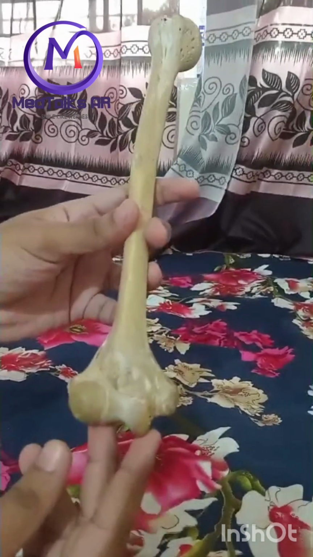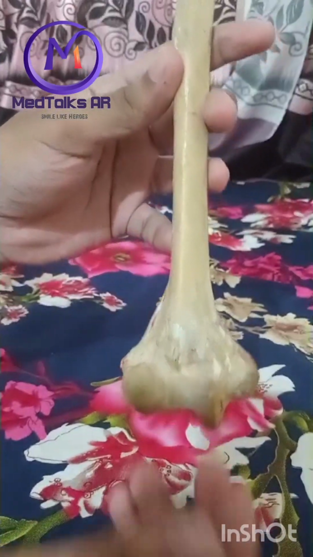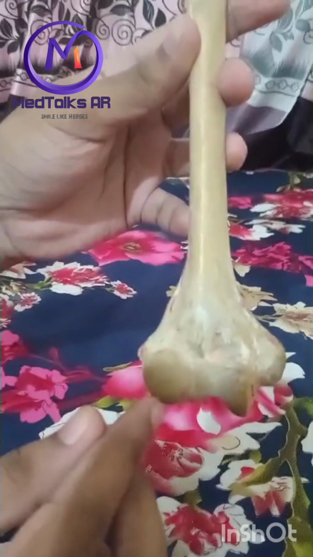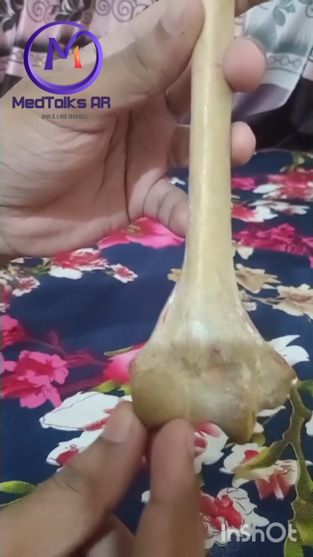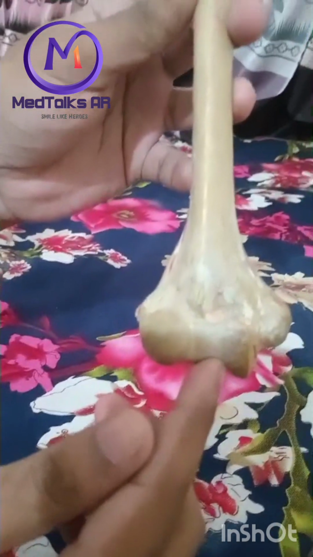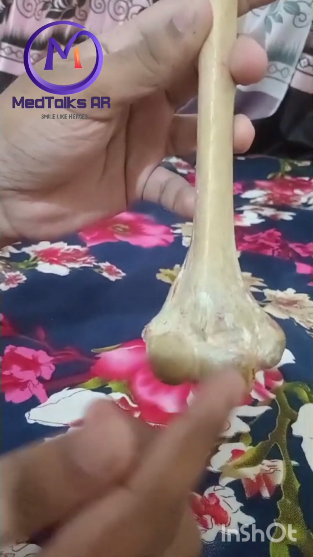Now for the lower end, there are articular parts and non-articular parts. Here is a small head-shaped bony projection which is called the capitulum, which articulates with the head of the radius, and just beside the capitulum there is a pulley-shaped trochlea which accommodates the trochlear notch of the ulna.